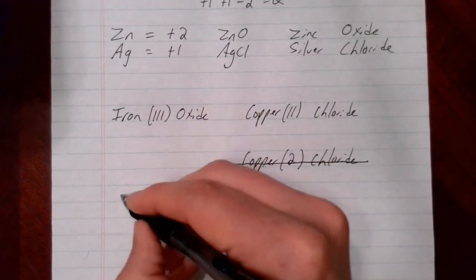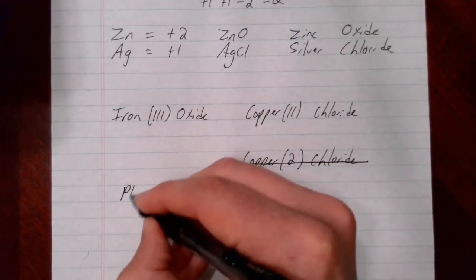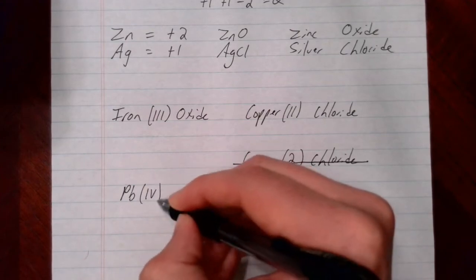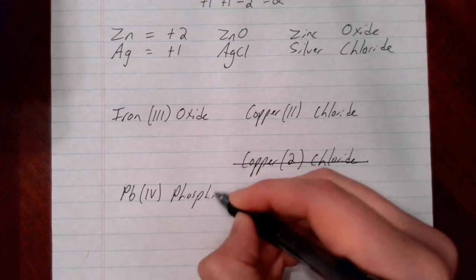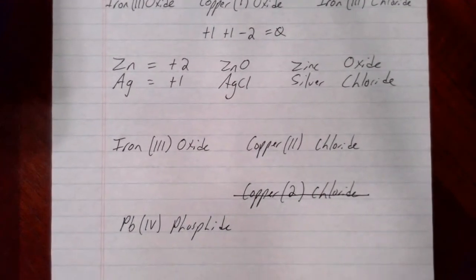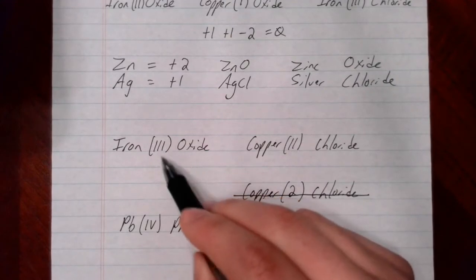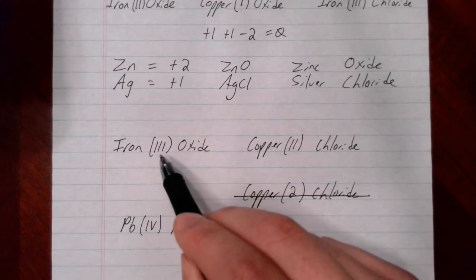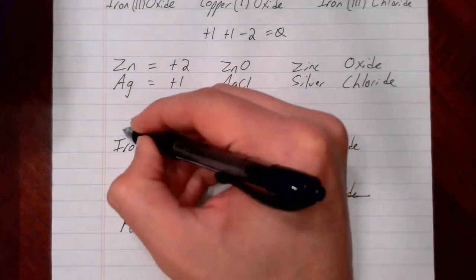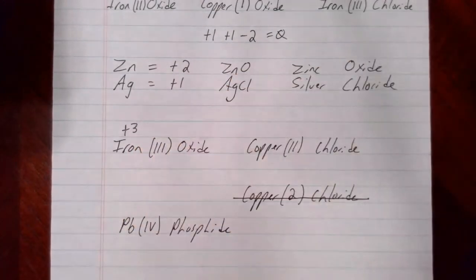And the last one is lead IV phosphide. So we have to think, what in the world does this Roman numeral change? All the Roman numeral does is tell you the charge of the metal.